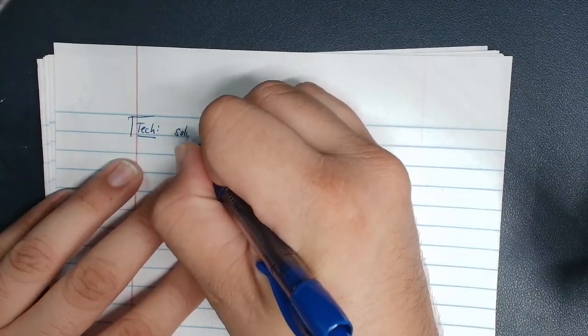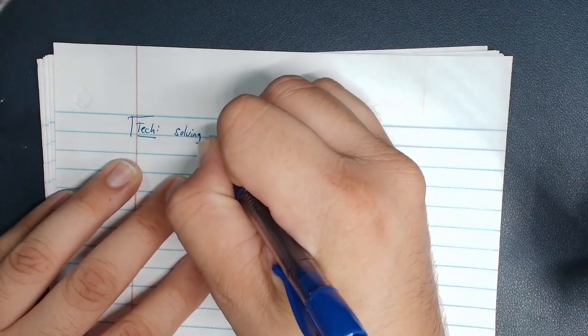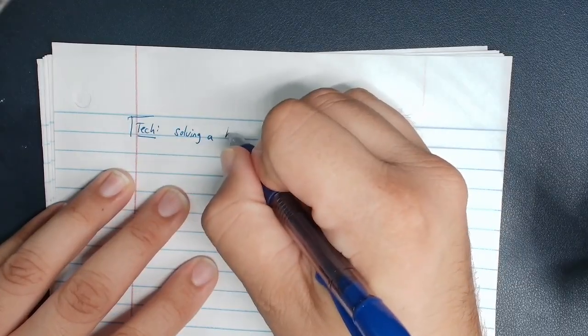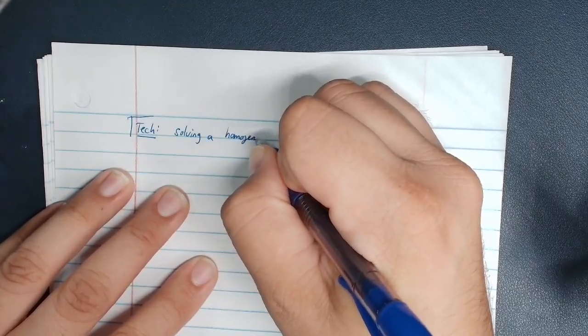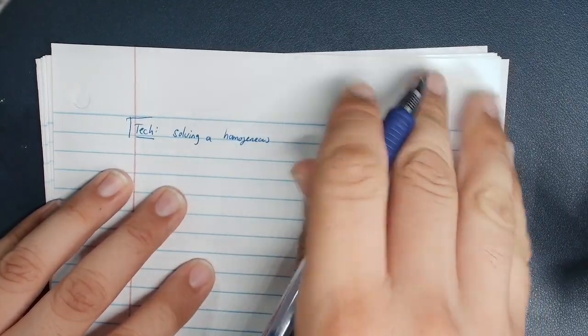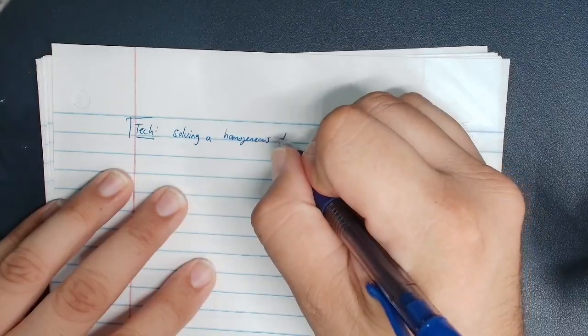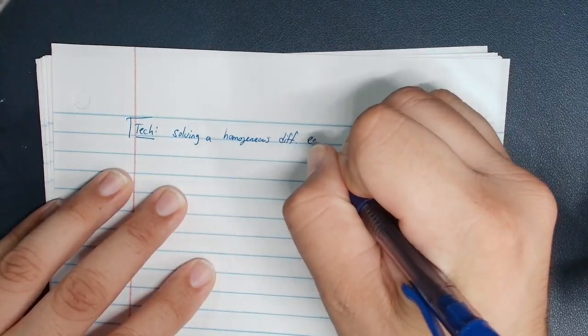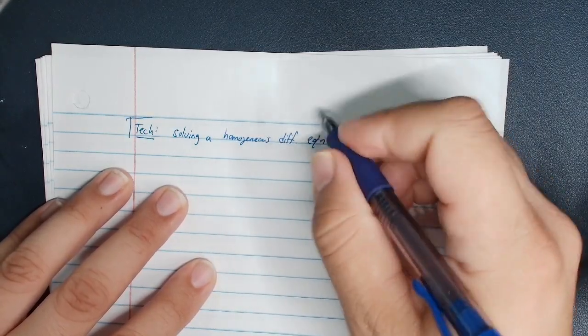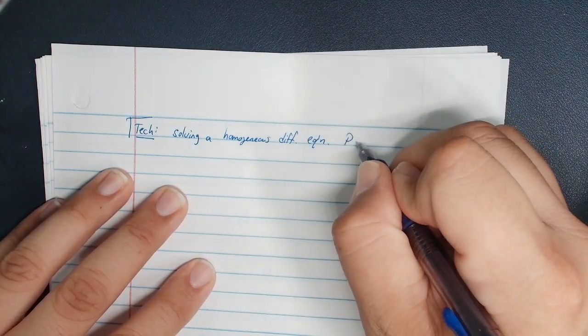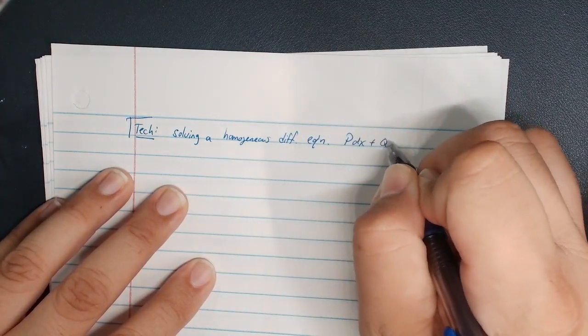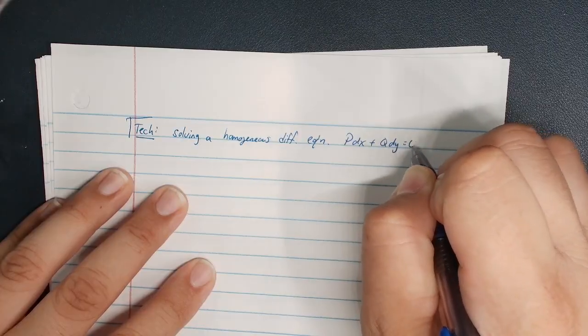And this technique is for solving a homogeneous differential equation. It doesn't matter what order it is, as long as it's homogeneous of some order. Something that looks like p dx plus q dy equals 0.